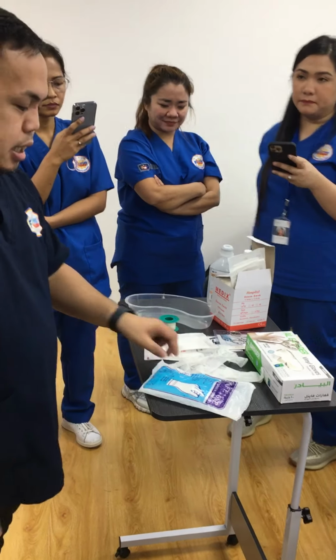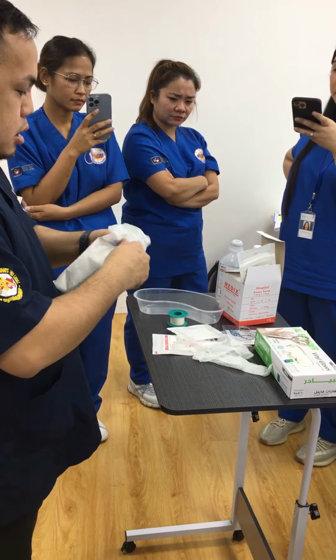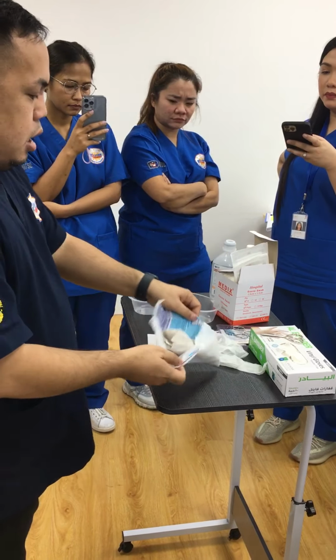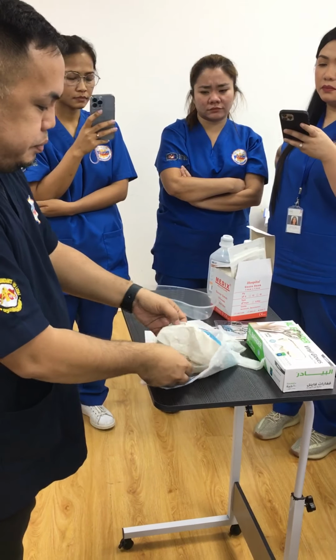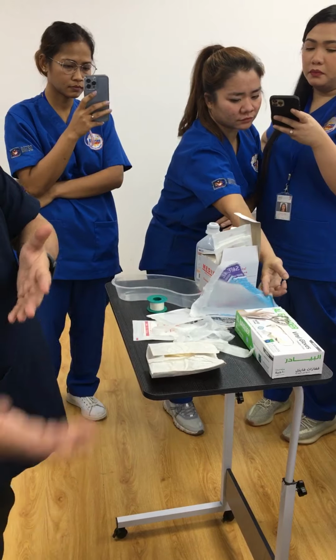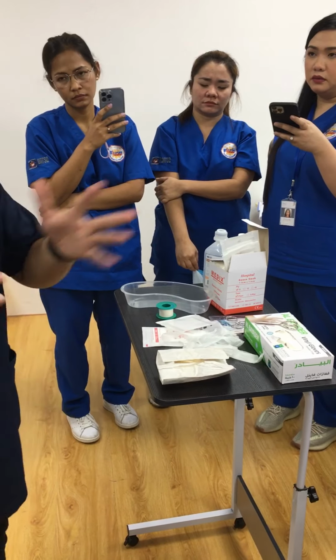Operation or something like that. But I will have to show you, because if you're about to assist or perform a surgical wound dressing, yung pagkatapos ng operation, right?